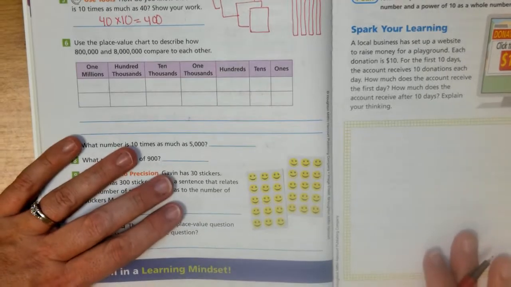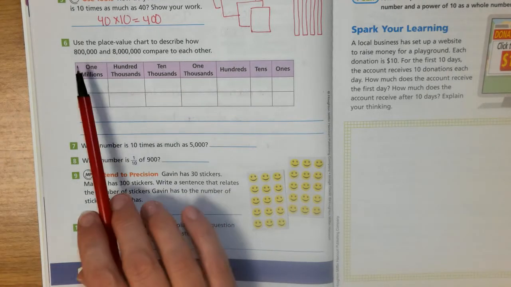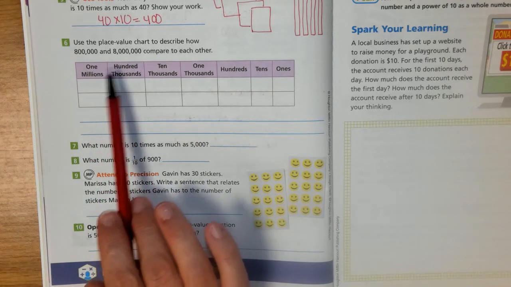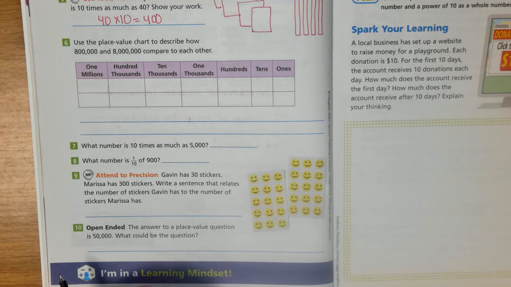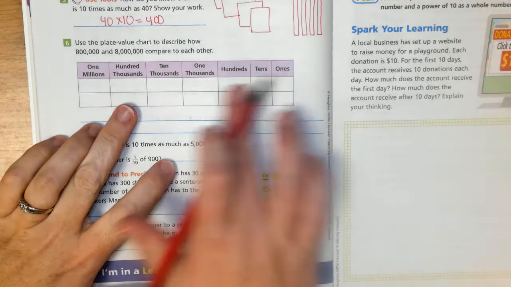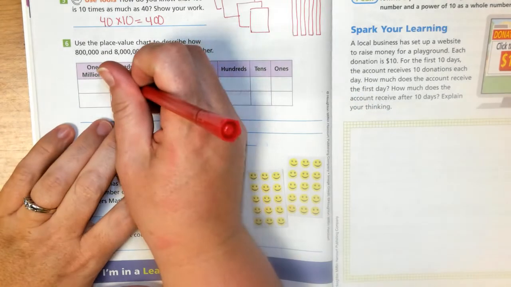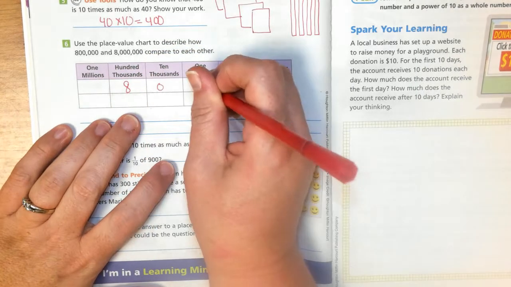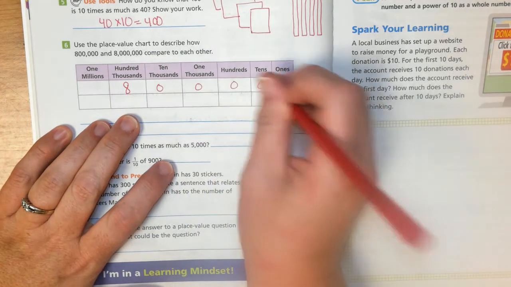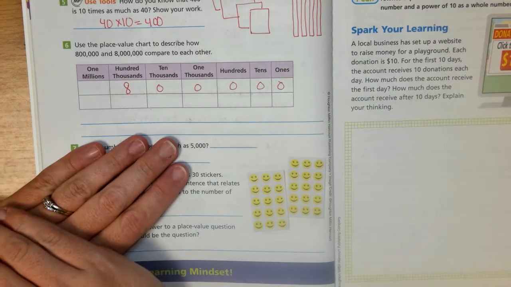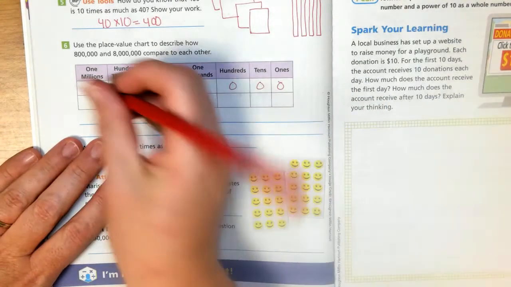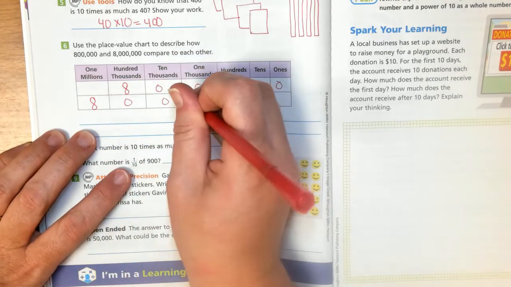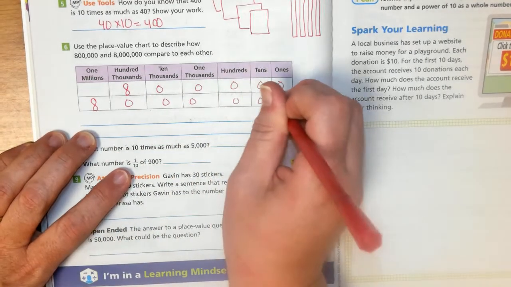Number 6. We're going to use the place value chart to describe how 800,000 and 8 million compare to each other. So let's first put 800,000 on our place value chart. Well, I know that 8 goes in the 100,000s place, and everything to the right is a 0. And then 8 million, right? We do an 8 in the millions place, and everything else is a 0.